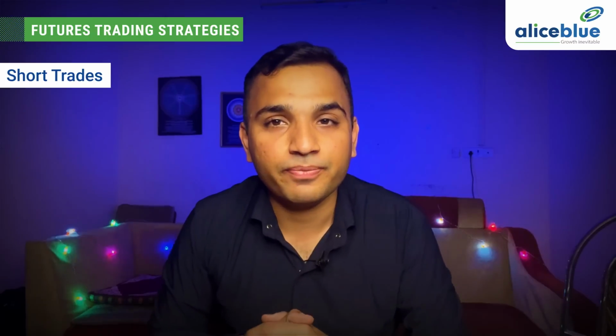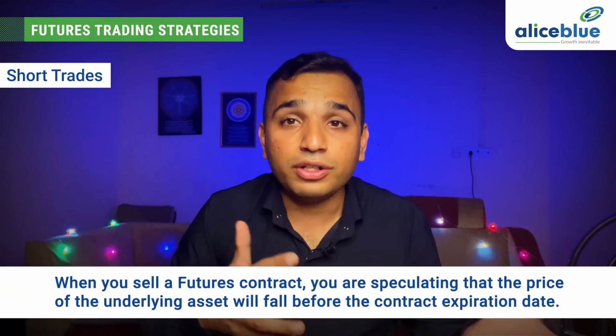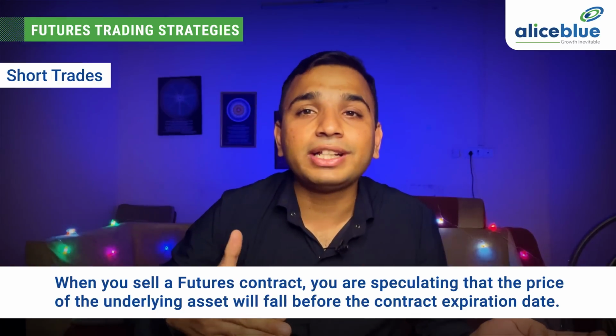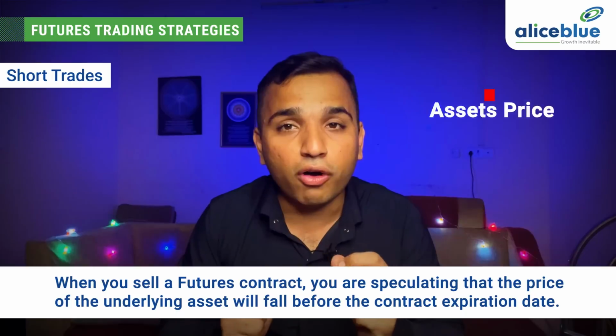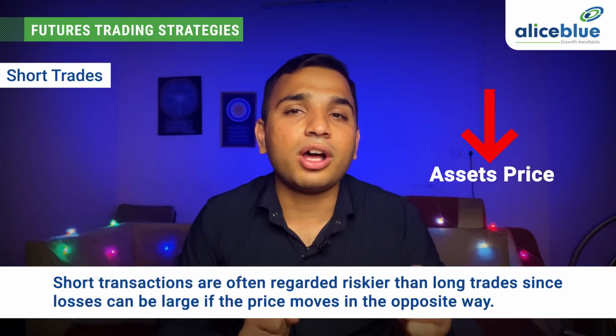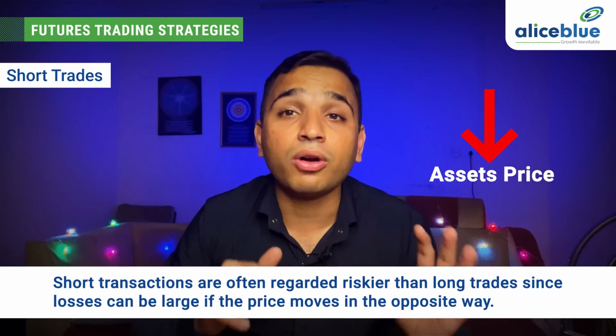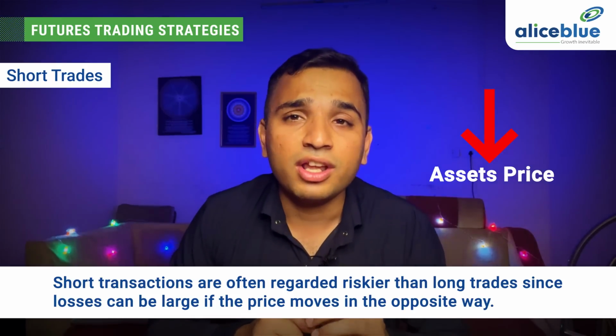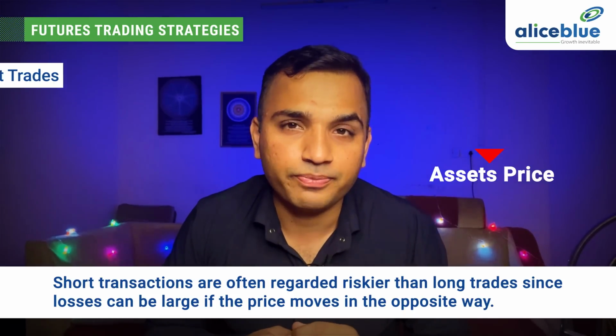Short trades. Short trades are when you sell futures contracts. When you sell a futures contract, you are speculating that the price of the underlying asset will fall before the contract expiration date. Short transactions are often regarded as riskier than long trades since losses can be large if the price moves in the opposite way.